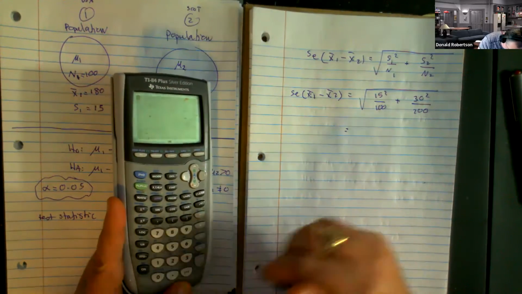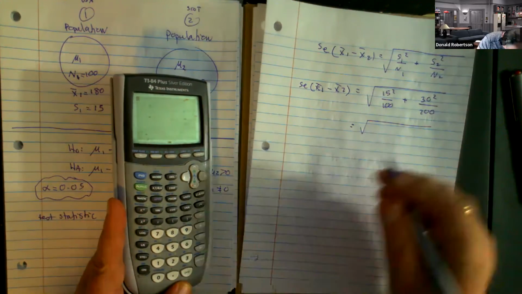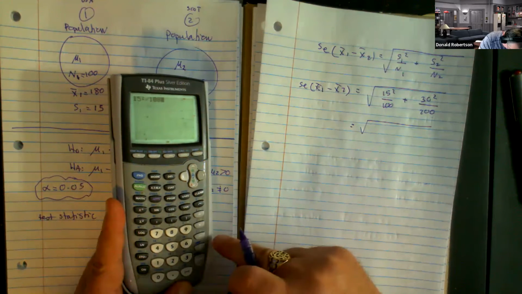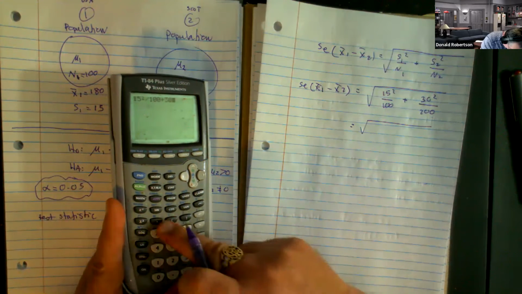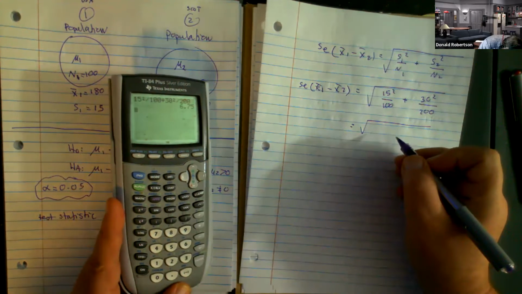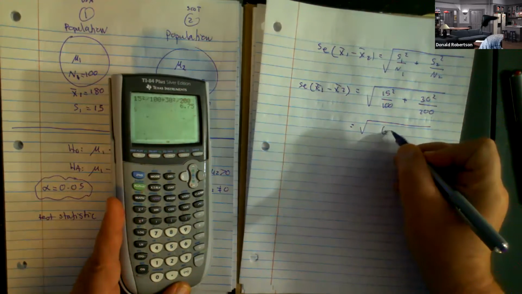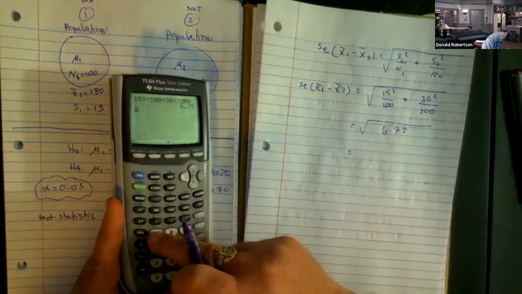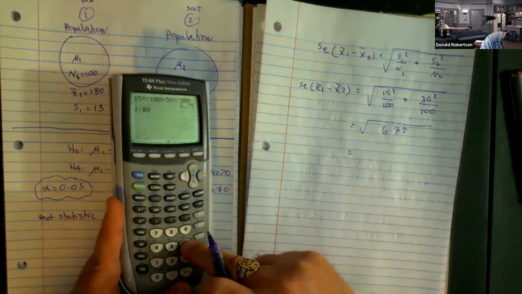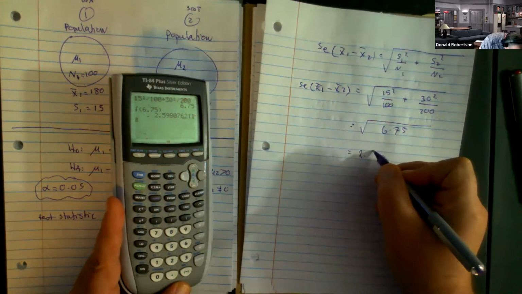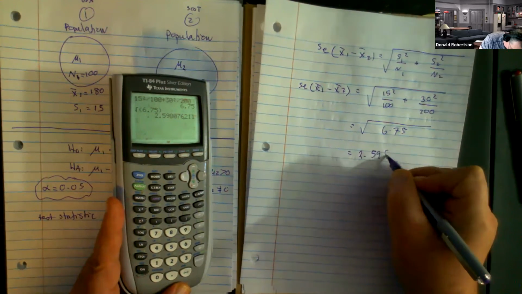See what that ends up being. 15 squared divided by 100 plus 30 squared divided by 200 ends up being 6.75. I don't need to do that, I could have just done it in one go, but I've got it now. And the answer we got is 2.598 roughly.